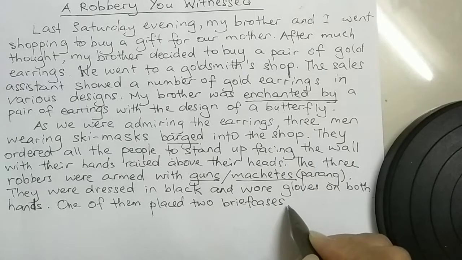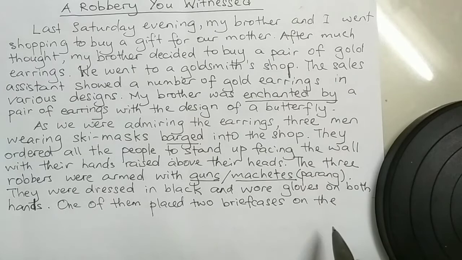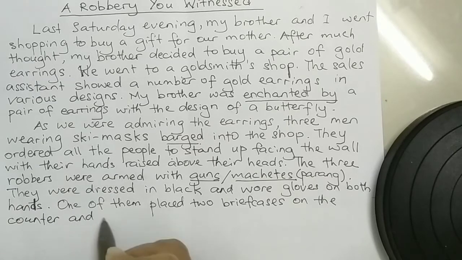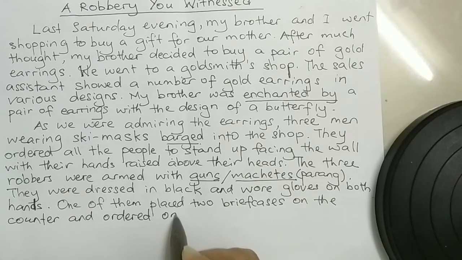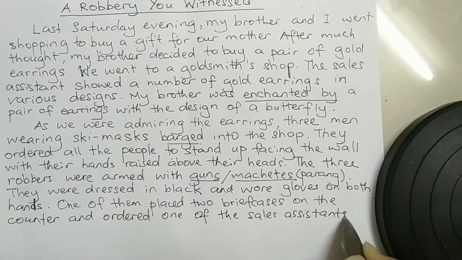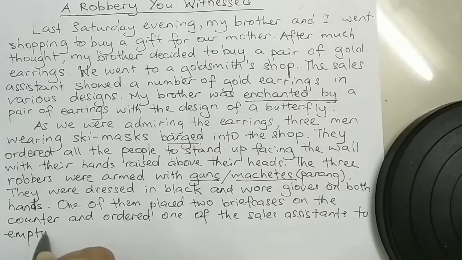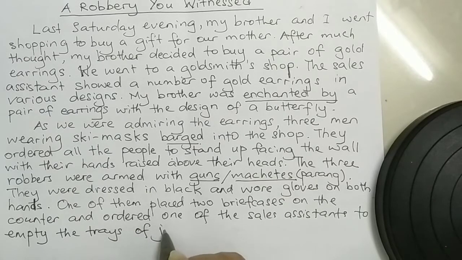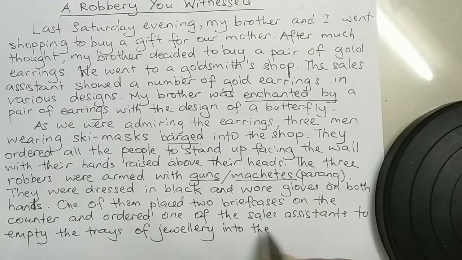Placed 2 briefcases on the counter and ordered one of the sales assistants to empty the trays of jewelry into the briefcases. This is what we normally see in movies.